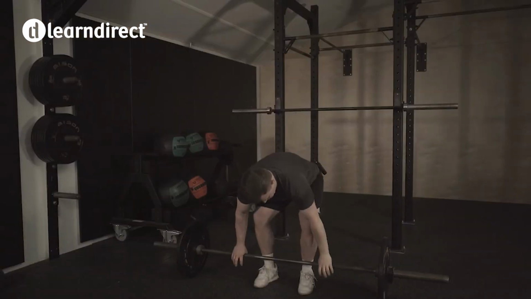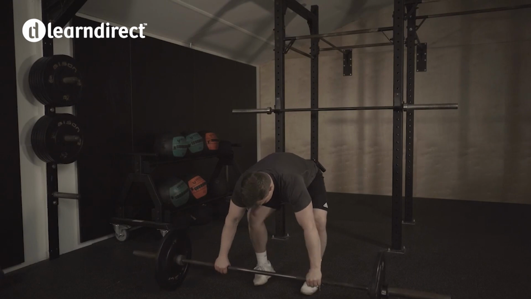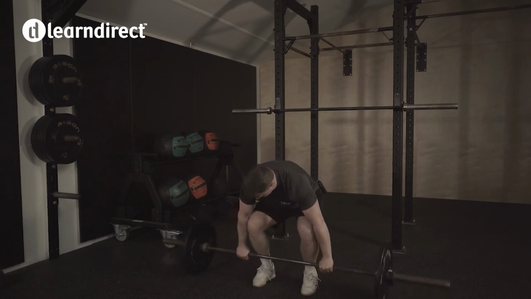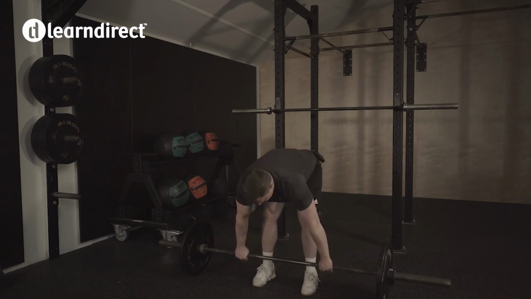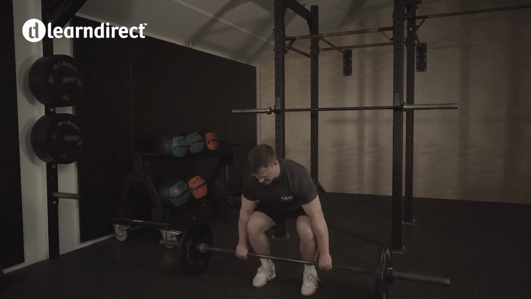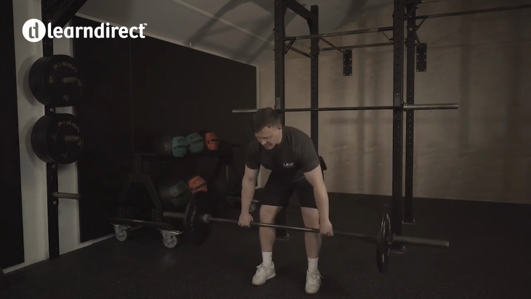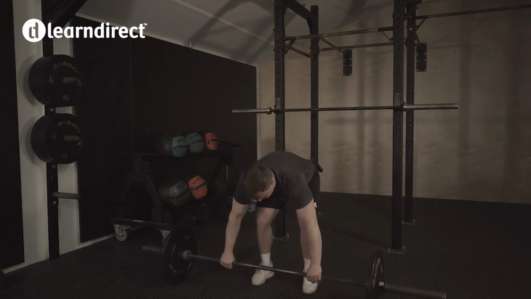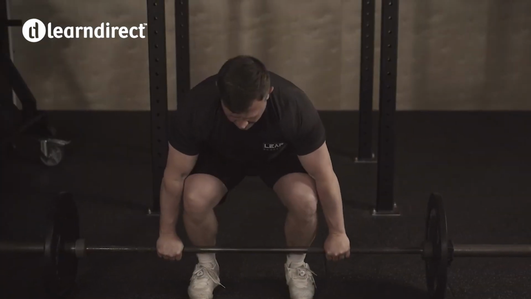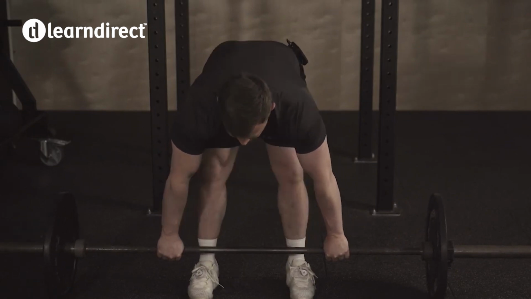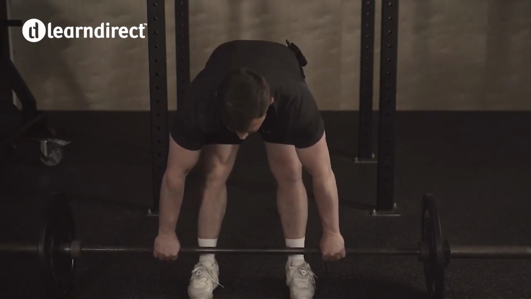So we start in the same position as all of our clean movements. Feet shoulder width apart, hands outside the knees, barbell in line with the shin, shoulders back, chest up, from the floor, pull and catch in a quarter to half squat position. The aim is to move the barbell as high as possible and catch it in a quarter or half squat.